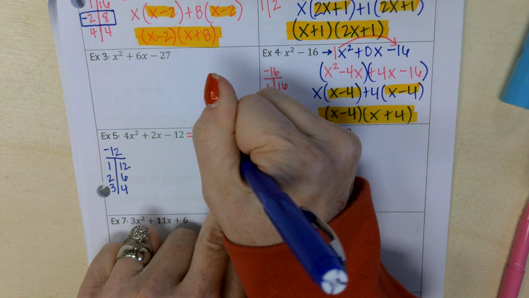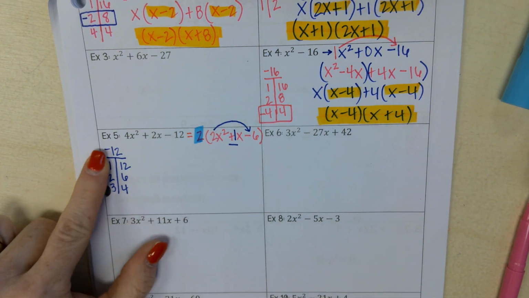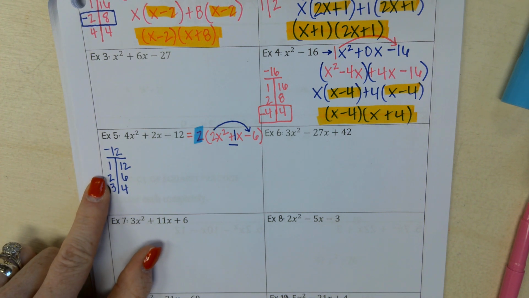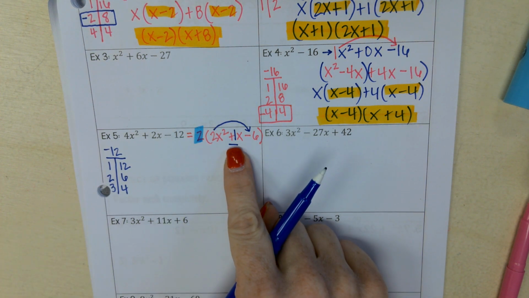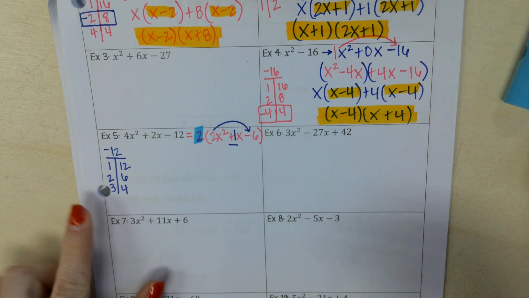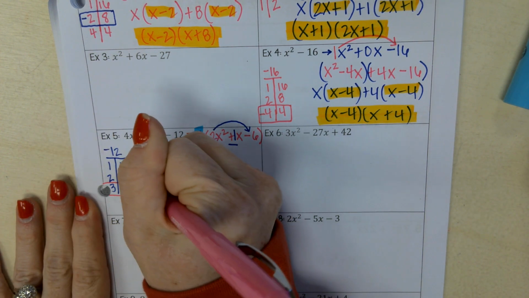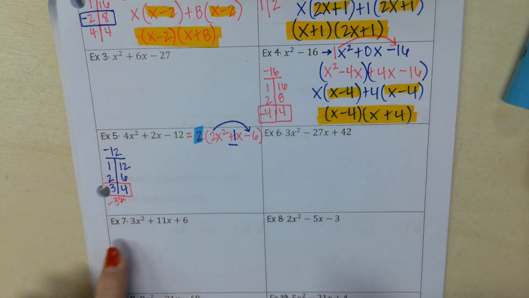My middle term is now a positive 1. If this is negative, one of my factors has to be negative and the other has to be positive. How could I get a 1 out of any of these pairs? The 3 and the 4. Which one has to be negative? The 3. So negative 3 and positive 4.